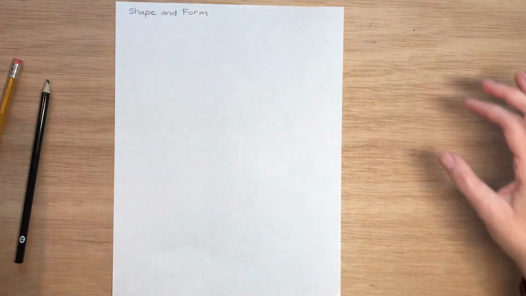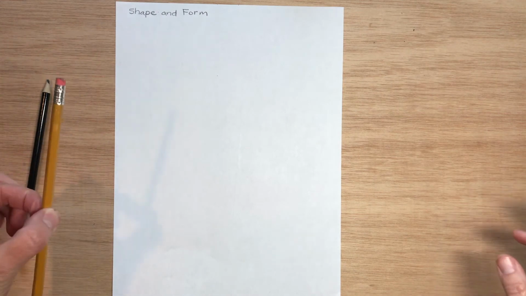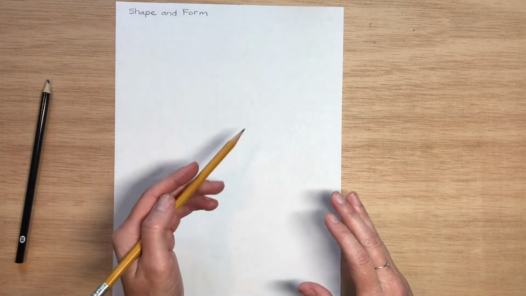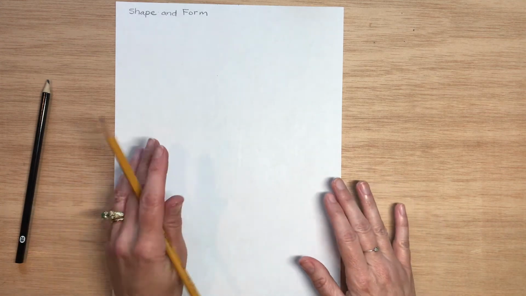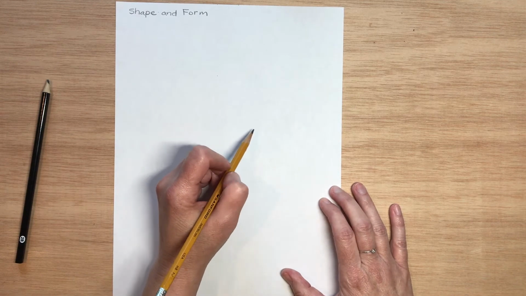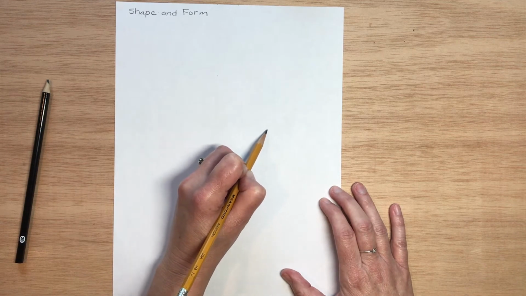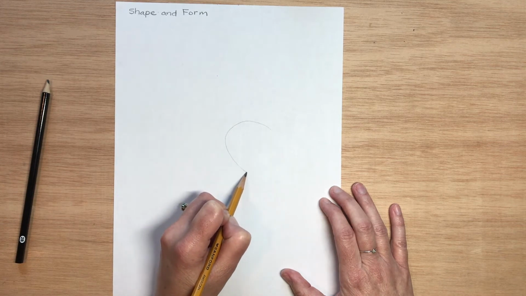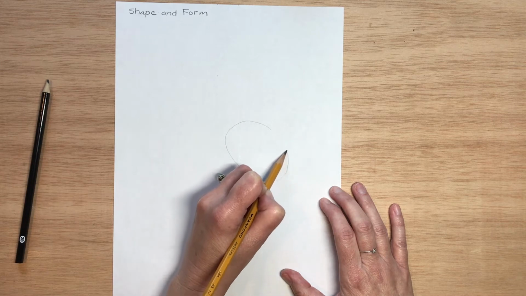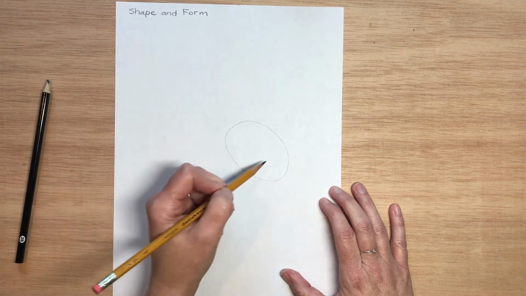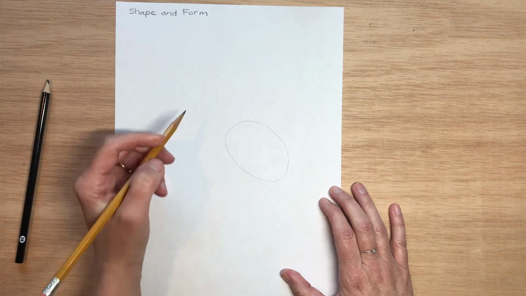So what we're going to do today is I'm going to show you how to draw a flamingo, and we're going to start with shapes, and we're going to turn the shapes into form. So if you'd like to draw along with me, we're going to first start with an oval shape for the body. Remember, shapes are just two-dimensional outlines. So this will be the body of the bird.